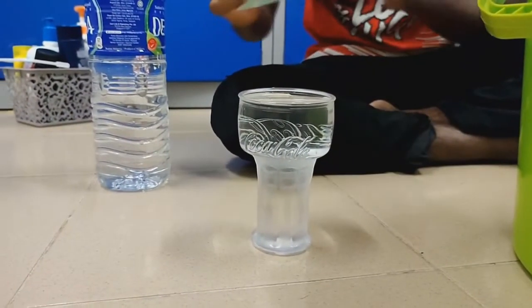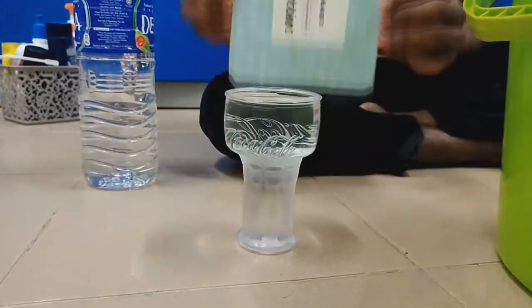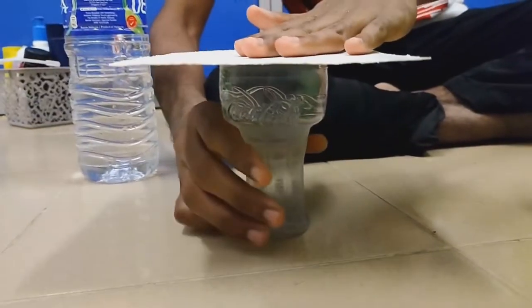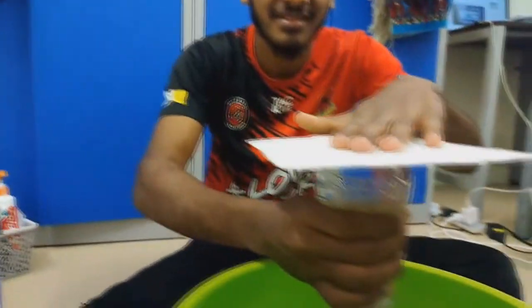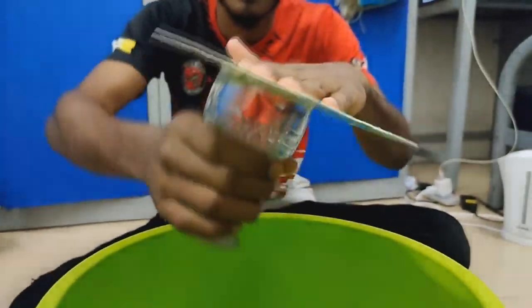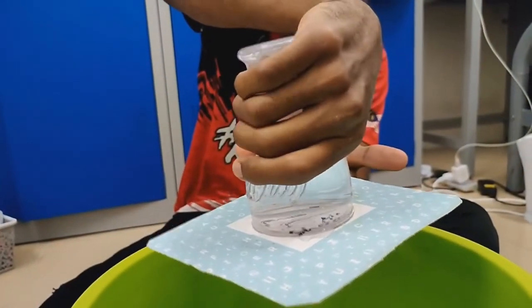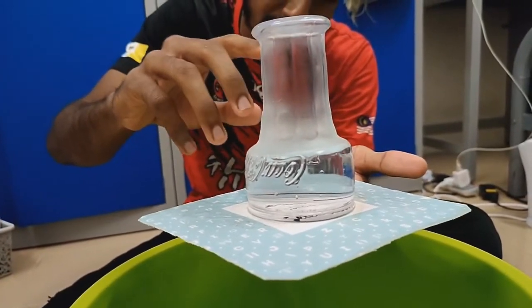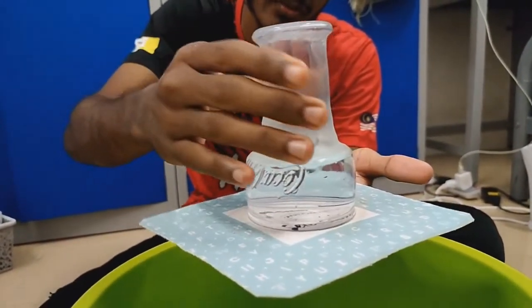Then get a piece of cardboard, or it could be a piece of paper, and put it on top of the glass. Slowly move the glass over a container, and we continue to flip the glass. Here we can see that there is some air gap.